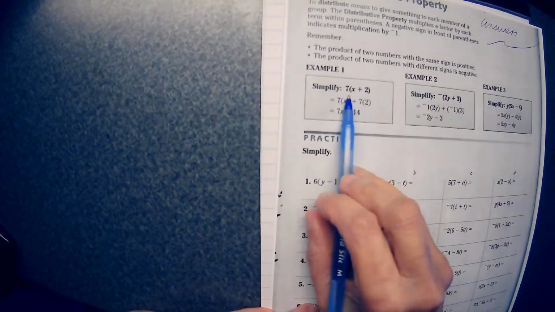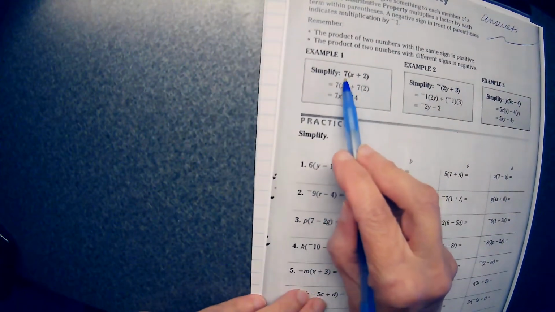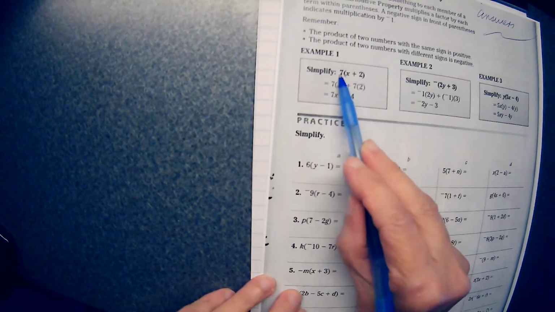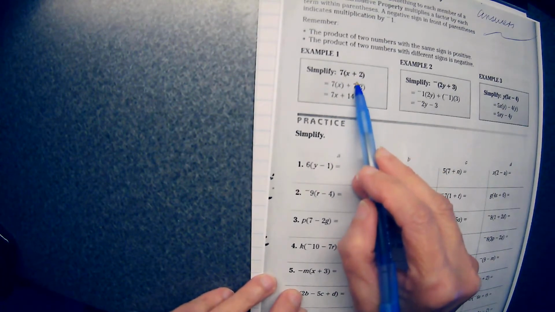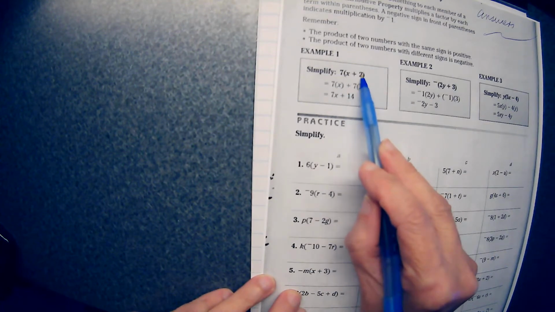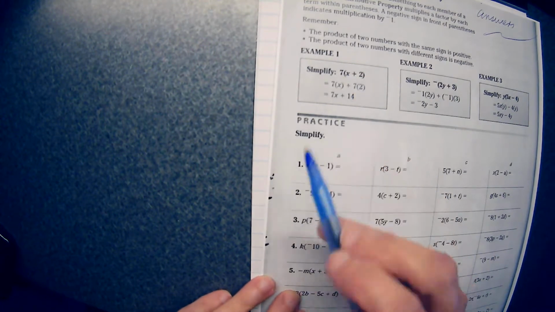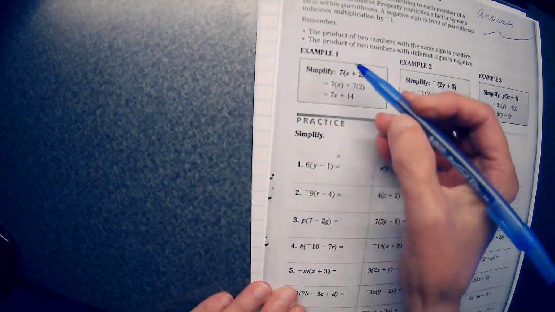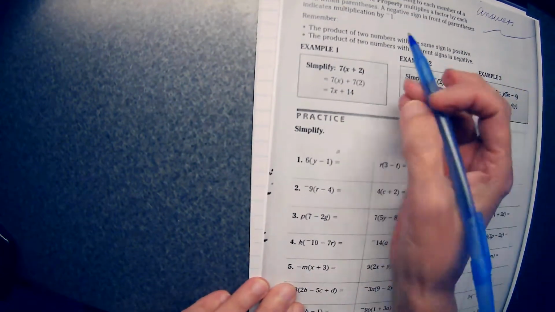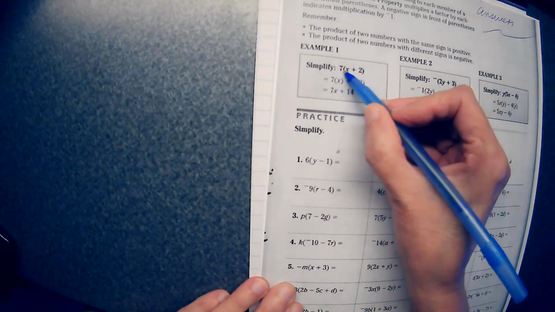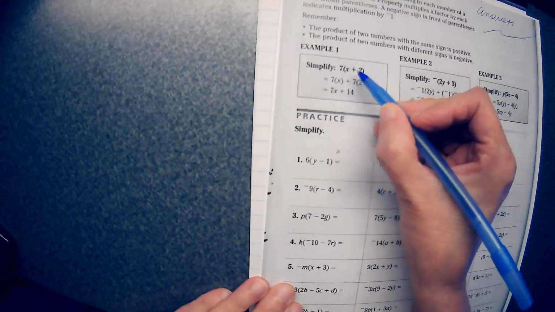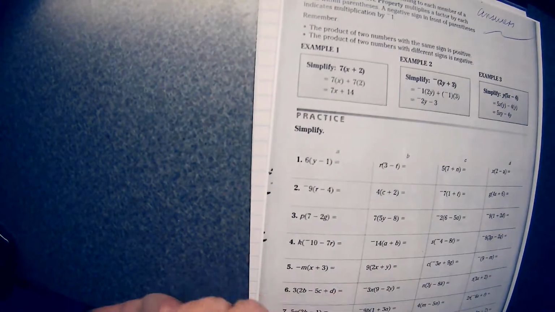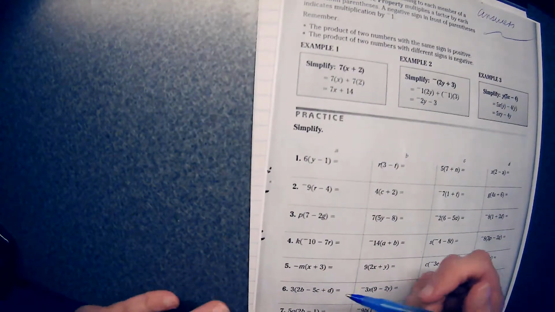Therefore, on this example here, 7 times x plus 2. Well, x plus 2 is inside parentheses. We cannot combine x and 2 because they are not like terms, correct? They're different kind of critters. But we have to multiply 7 times each of these terms. So we do that by using the distributive property.